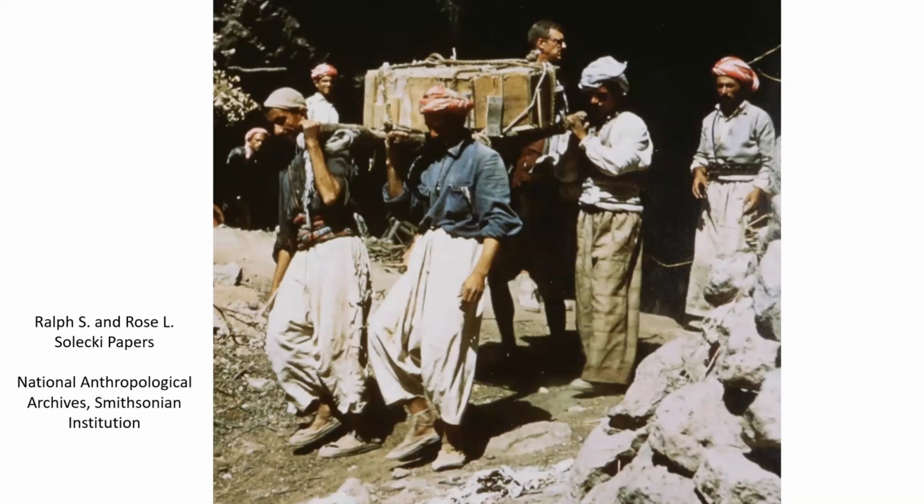So Shanidar 6 became defined as additional bones that duplicated anything from Shanidar 4, and Shanidar 8 became defined as bones that duplicated Shanidar 4 and Shanidar 6. So they're not necessarily discrete individuals. These are collections of bones that are potentially from one or two individuals.